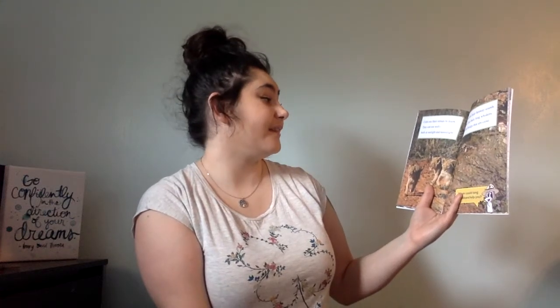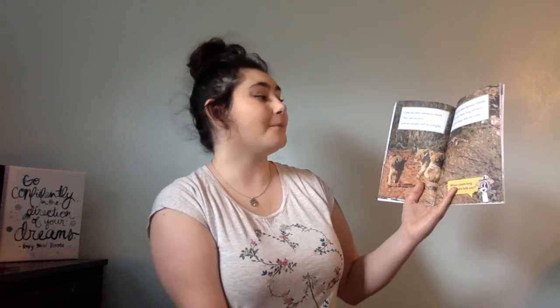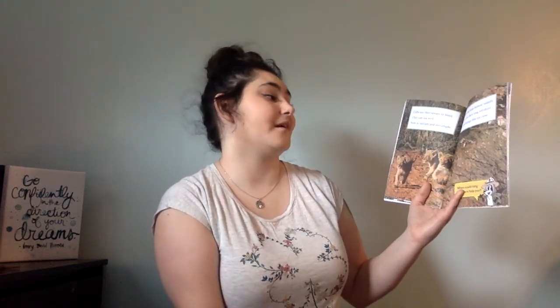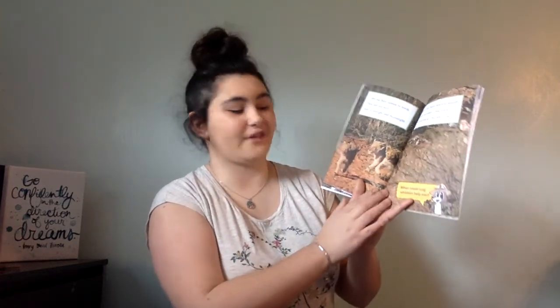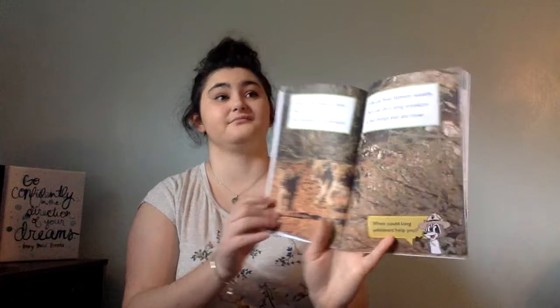Cubs use their senses to learn. They can see well, both in sunlight and moonlight. Cubs can hear faraway sounds. They use their long whiskers to feel things that are close. It says, when could long whiskers help you? That might help me when I take my contacts out at night so I can see where I'm going, because without them I can't see very well.